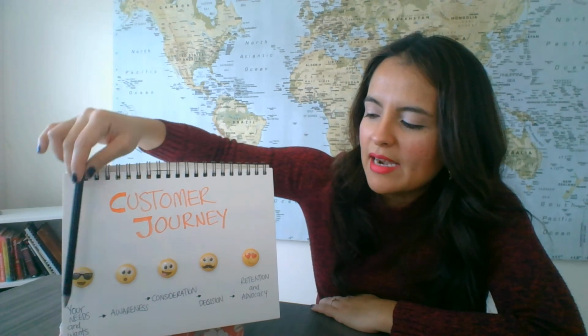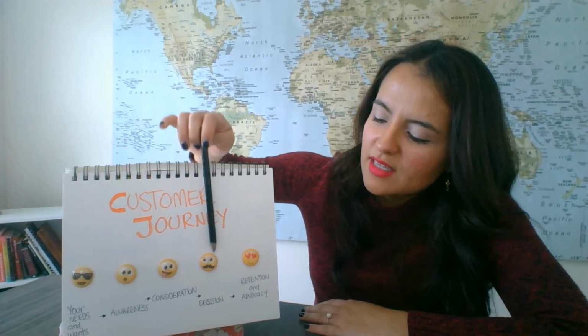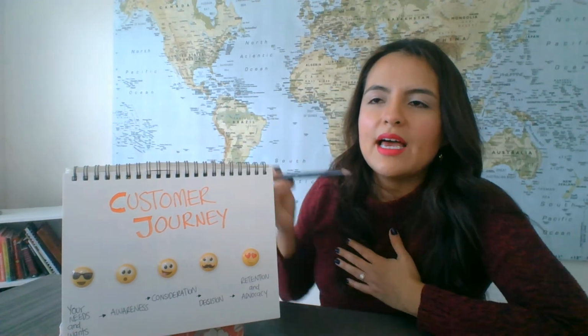Note, this customer journey and these stages have different names out there. I really haven't seen anyone adding the needs and wants, because that's where everything starts. We start with something that we need or we want. But anyways, the decision stage has different names: conversion, purchase. I like decision because that's where you make the decision to do or not to do.